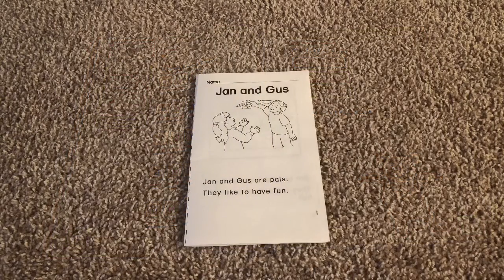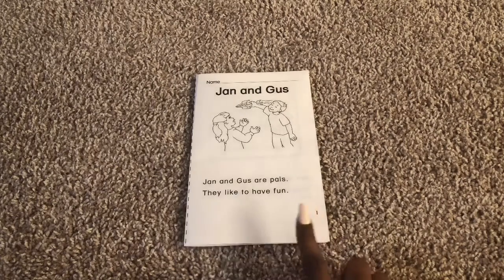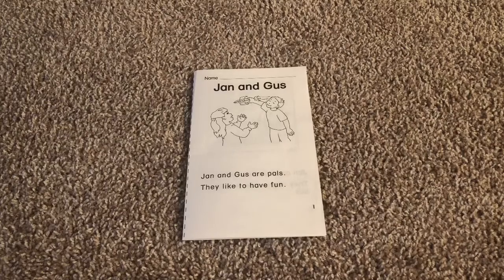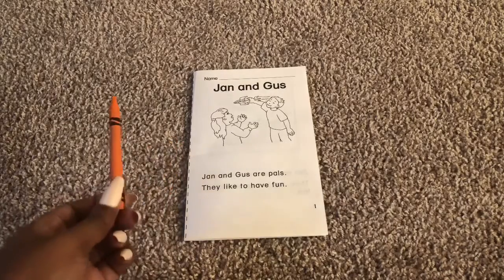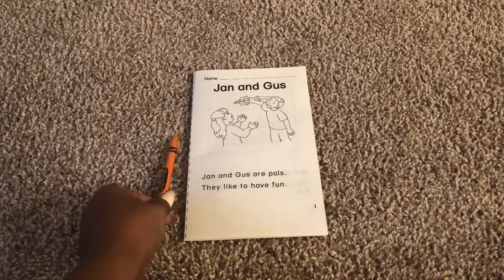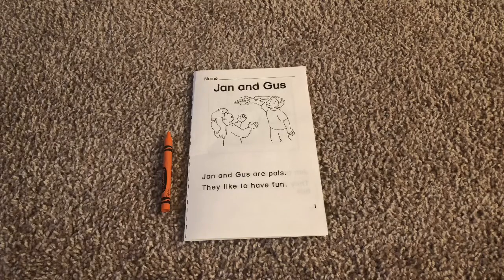And lastly, we are going to read our decodable book for this week. So I want you to go to your orange readers and writers notebook, turn to the story, The Little Engine That Could, and find this decodable book and pull it out. Then I want you to get a crayon, a pencil, or anything that you may have. I'm using a crayon today, and today I'm using the color orange. Once you have your decodable book, I want you to look on page 1. I want you to circle all of the letter U's that you can find.